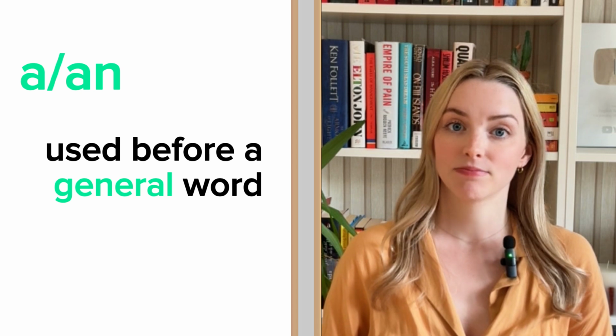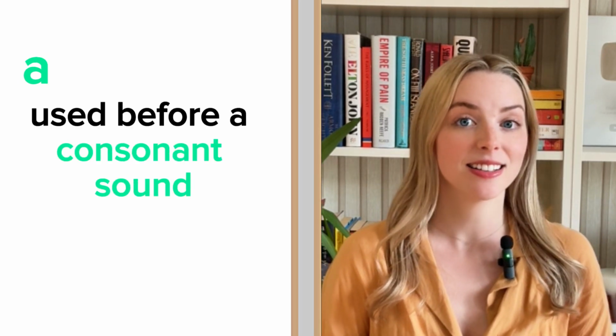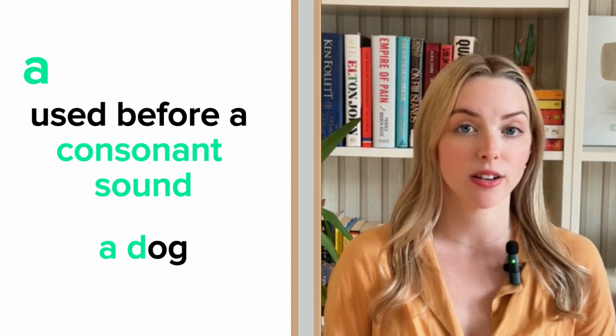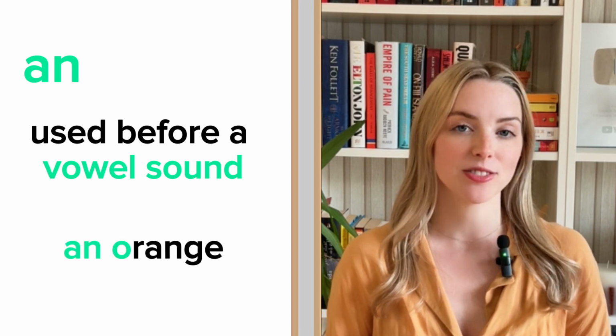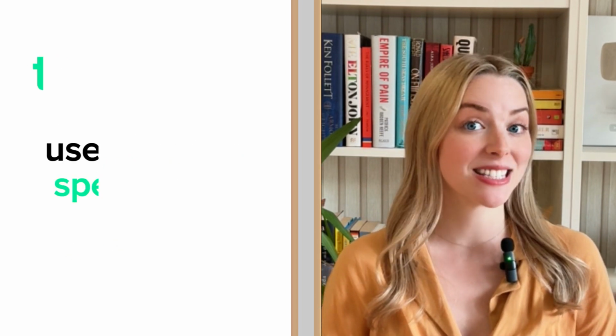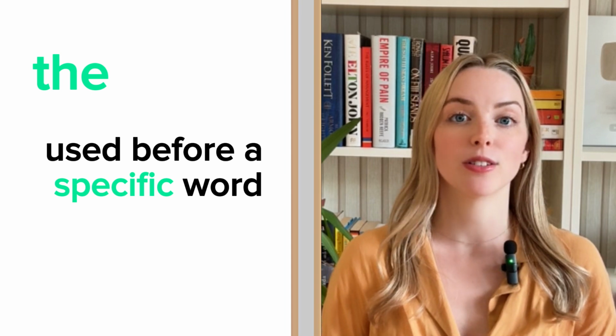So, first of all, what are articles? Articles are those small words that come before nouns and help us to know whether we are talking about something specific or something in general. For something general, we use the article a or an. A is used before a consonant sound. A dog. An is used before a vowel sound. An orange. To refer to something specific, we use the article the.